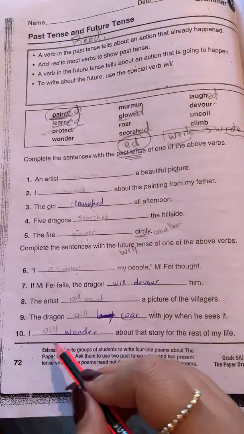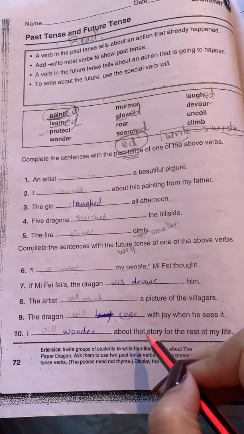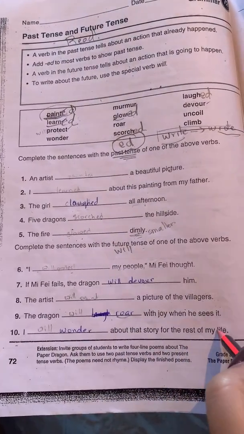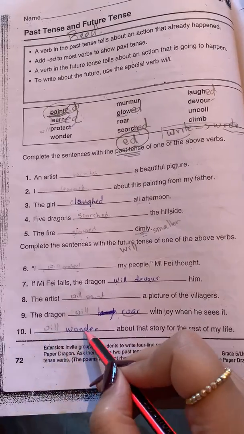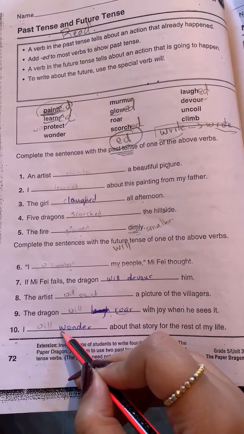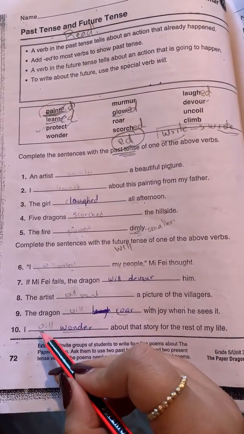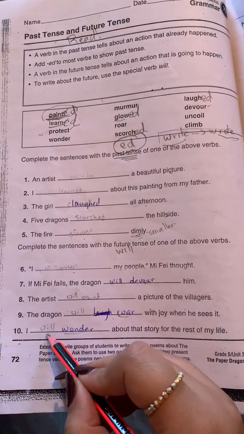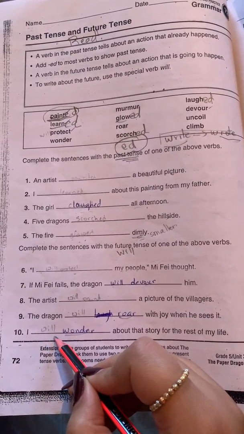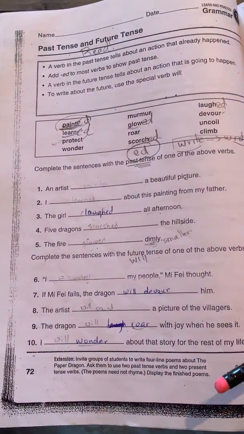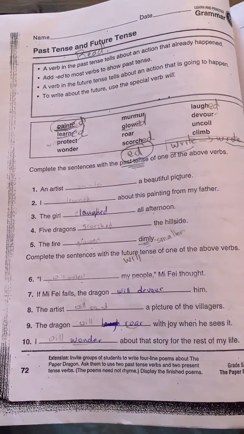Number 10, I will wonder about that story for the rest of my life. Will wonder. The base verb is wonder. In the future tense, it will be will wonder. Okay, I hope this is very clear for you.